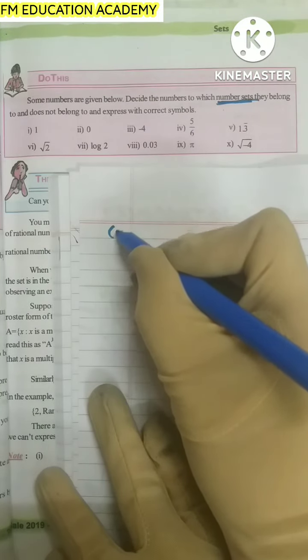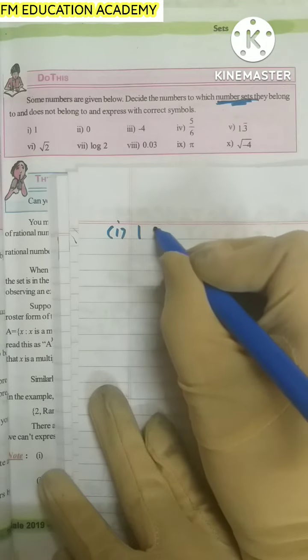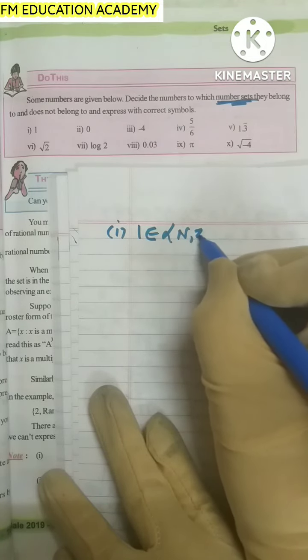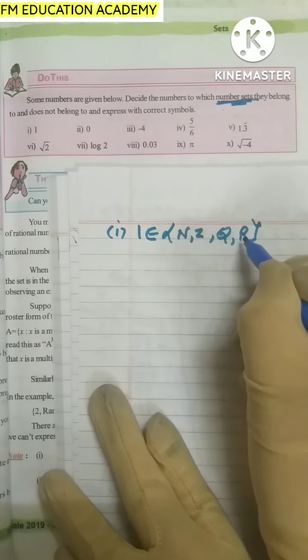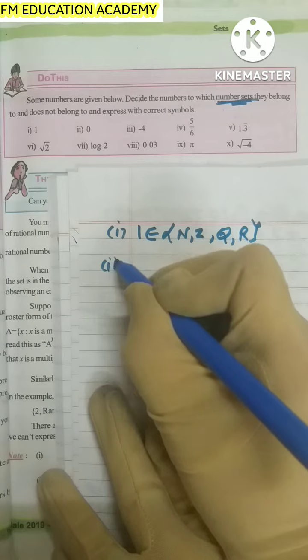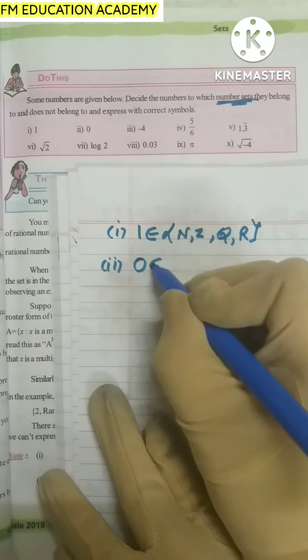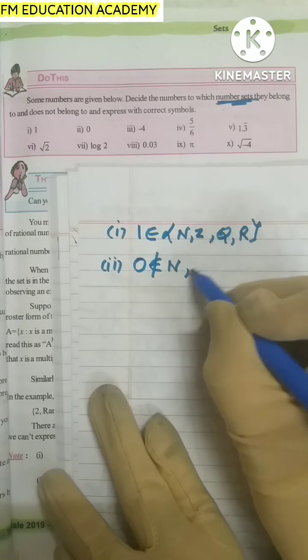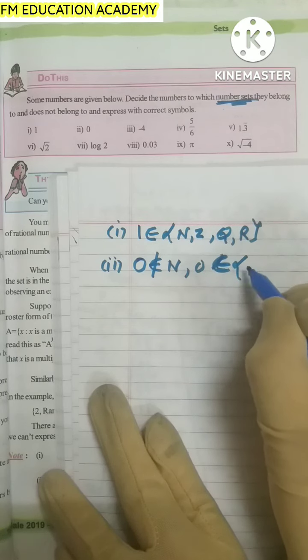Okay, now let us do this. It is asking me whether 1 belongs to the number sets or not. So yes, 1 is a natural number. So 1 belongs to natural number, 1 belongs to integer, 1 belongs to rational number, and 1 belongs to real number. Then the second bit is 0. Will 0 belong to natural number? No, we know that natural numbers start from 1. So I will say 0 does not belong to natural number, comma, 0 belongs to which set?